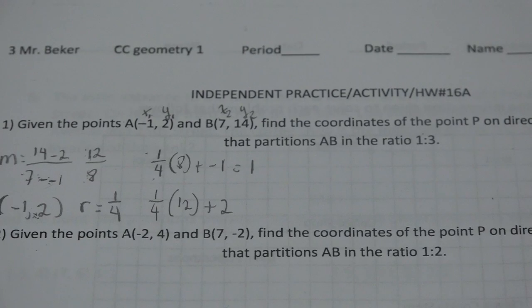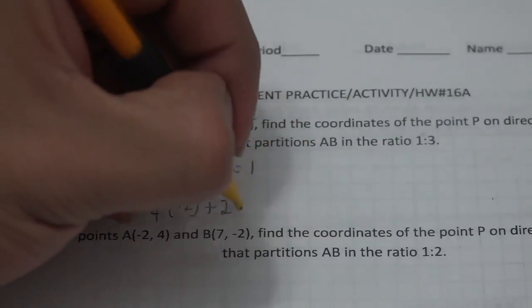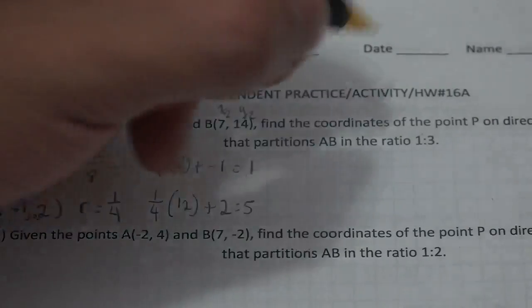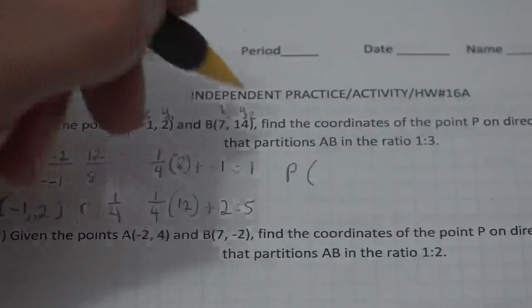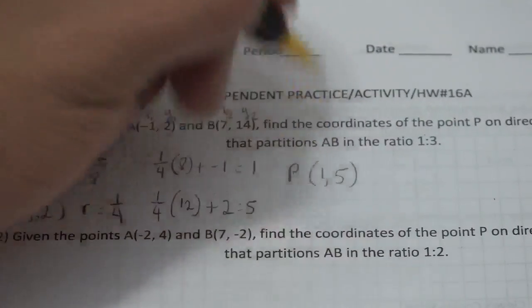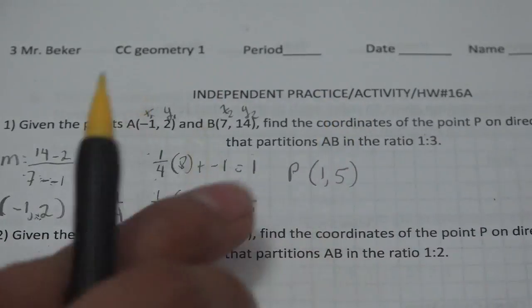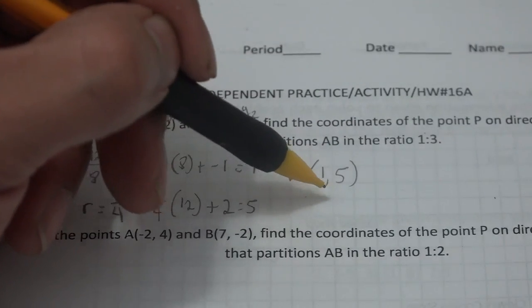Okay, now, what else? Let me see. 12 times 1 is 12, divided by 4 is 3, plus 2, 5. Now this is not the end, because if you write that the answer is 5, like point P is 1, 5, that is the location of the point that partitions the line segment in a ratio of 1 to 3. Now, if you had written 5, 1 because you were careless, guess what? It would have been wrong.